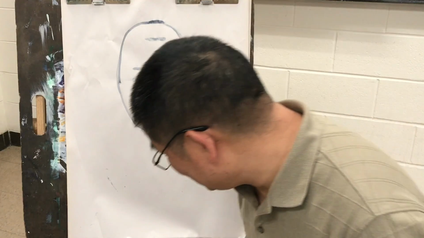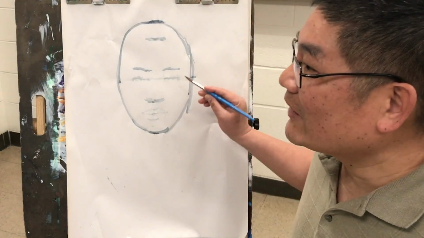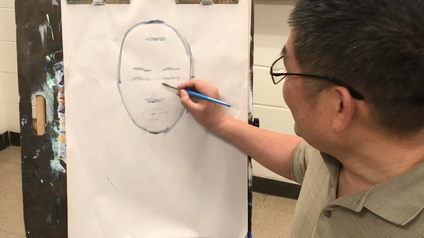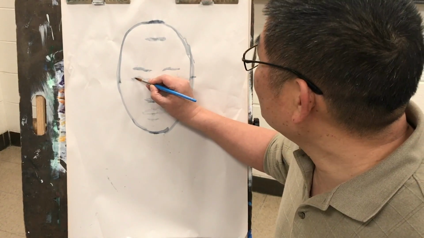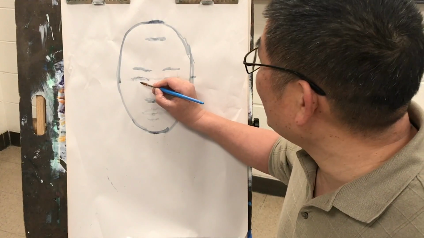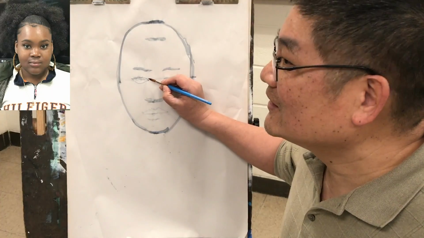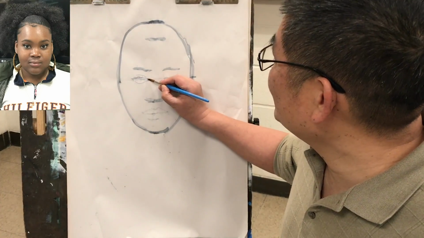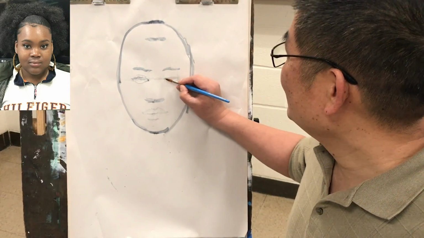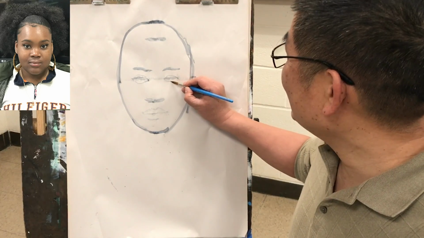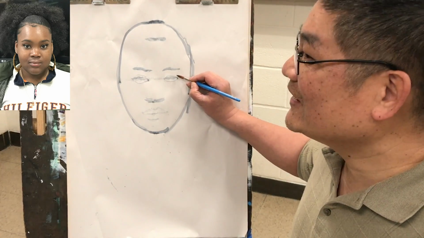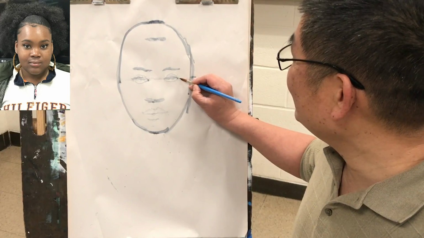Okay, now next I'm going to find out how wide the nose is. Because we already know her eye, let's make a little detail for the eye, like this. Have a double eyelid, a little bit like that. And because you're looking in this direction, the eye over here, double eyelid over here.